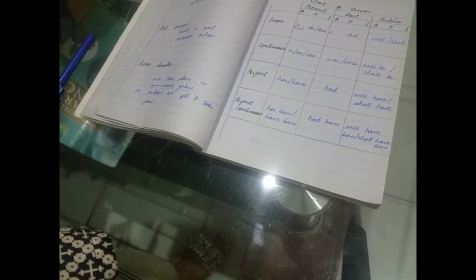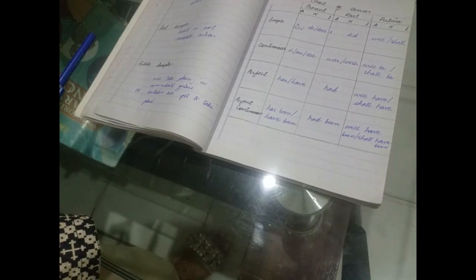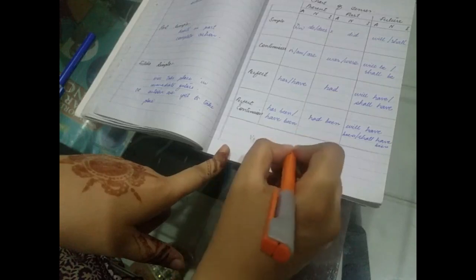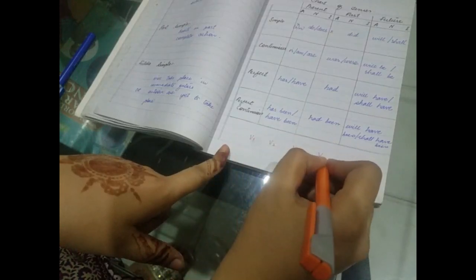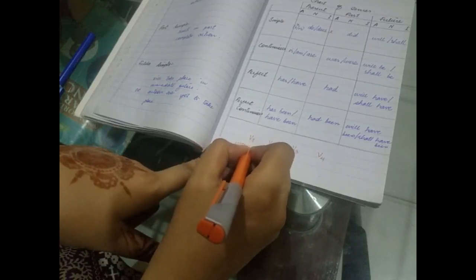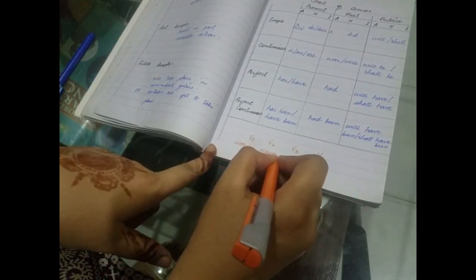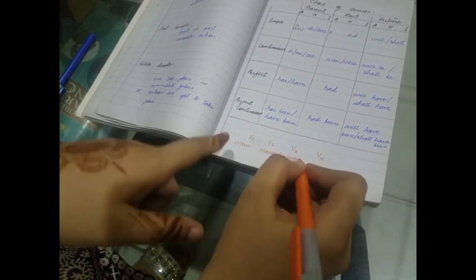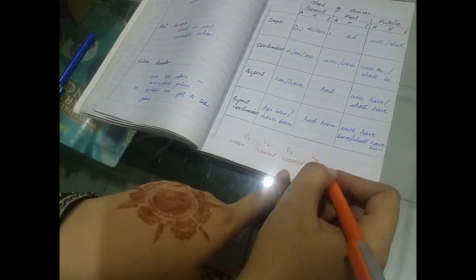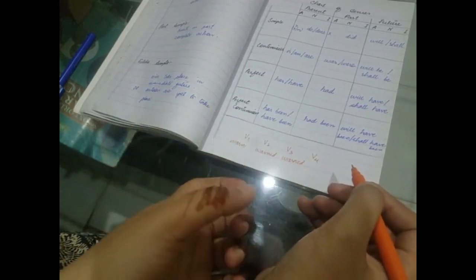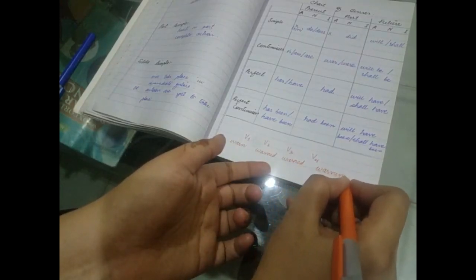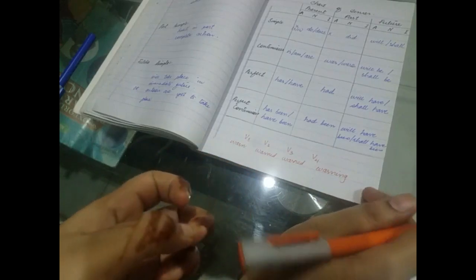Which form of verb do we use in which tense? We have four forms of verbs. First form of verb, second form of verb, third form of verb, and fourth form of verb. For example, warn. Warn is first form of verb. Warned, this is second form of verb. Warn, it is a regular verb, so warned is also third form of verb. Fourth form of verb is the combination of first form of verb plus ing, like warning. This is fourth form of verb.